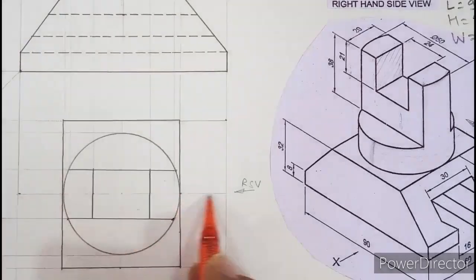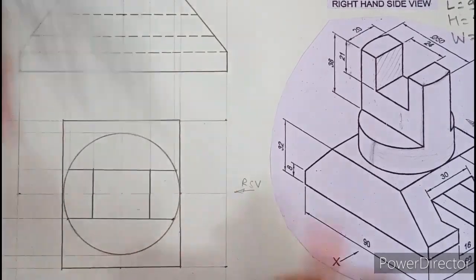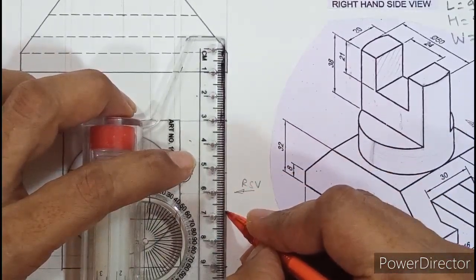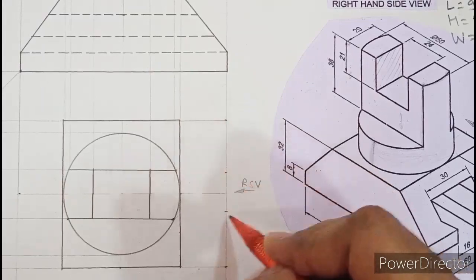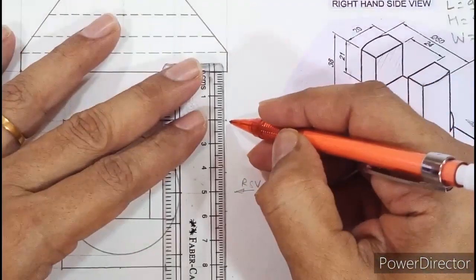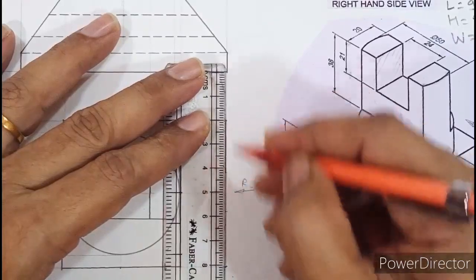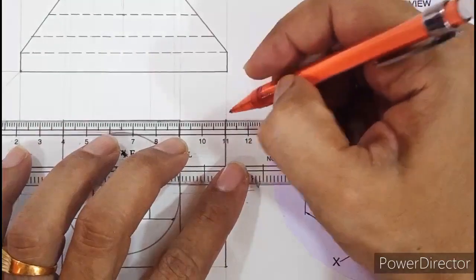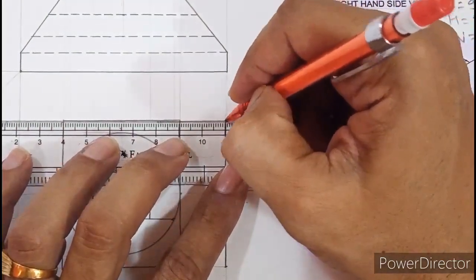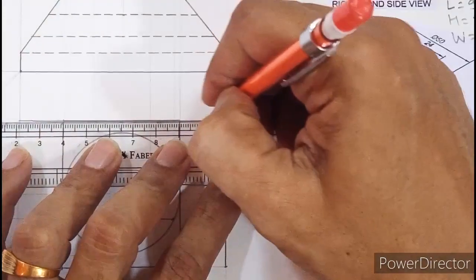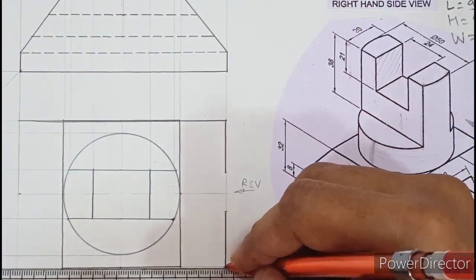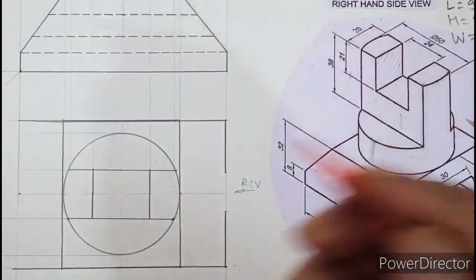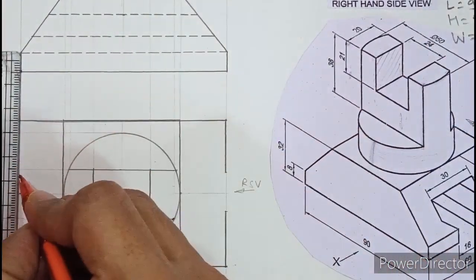So this is our line of symmetry. You need to leave 8 up and 8 down. So let us mark 8 up and 8 down. And we will close these three sides so as to get the platform correctly. So we will double trace this part on both the sides. And even here we need to mark 8 and 8.